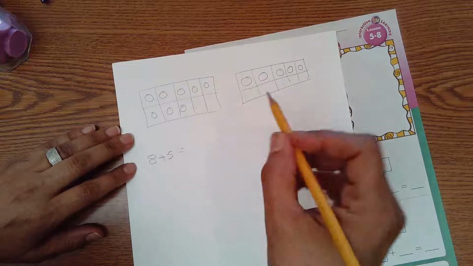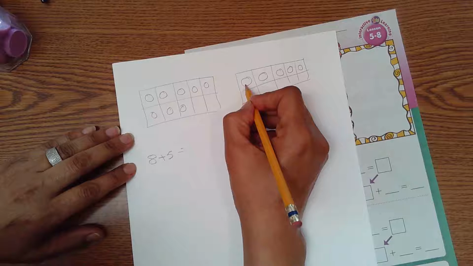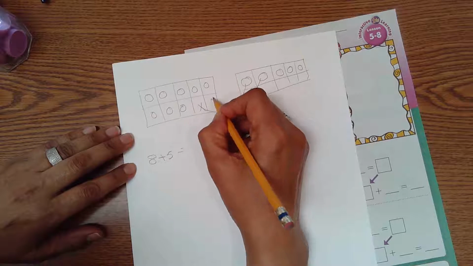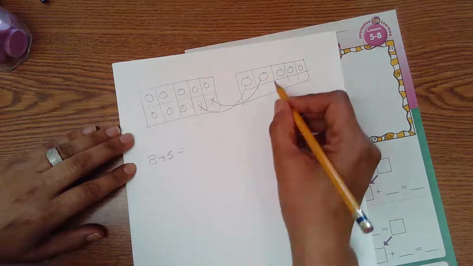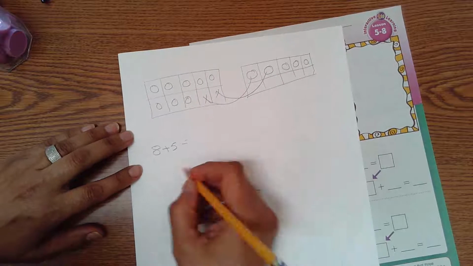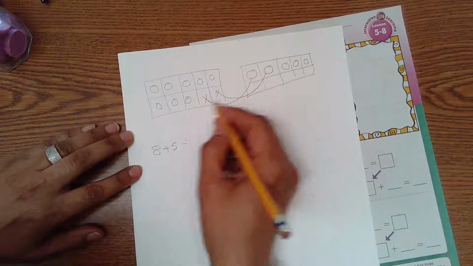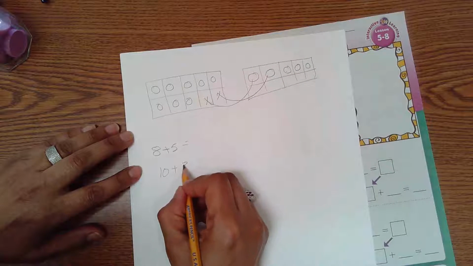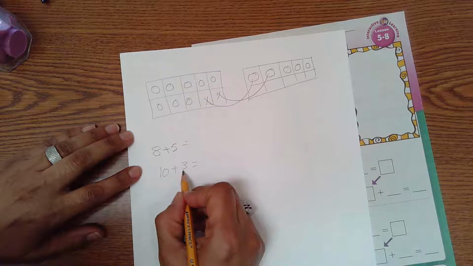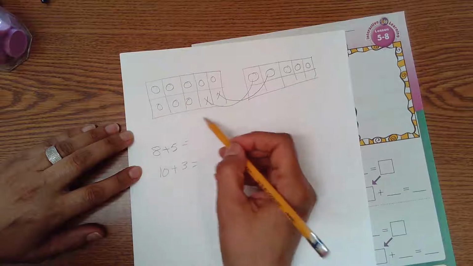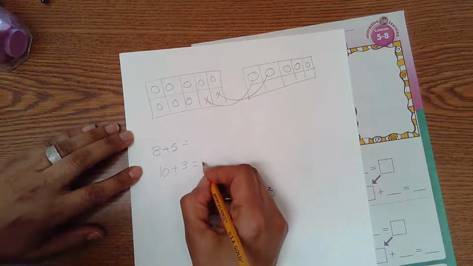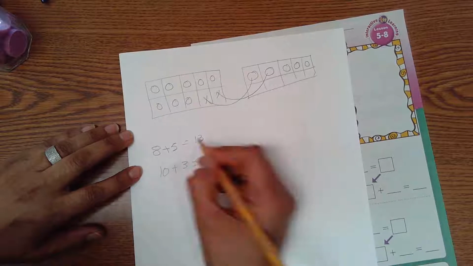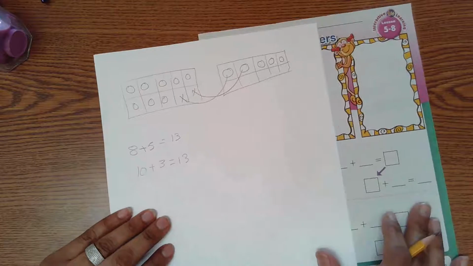So what do we do? Remember, we move my counters to fill here to make 10. And then I count what's left. So 8 plus 5, now I made 10, plus how many left? 3. So 10 plus 3, now it's easy. After 10, 11, 12, 13. So 10 plus 3 equals 13. That means 8 plus 5 is 13, right? This is what we covered before.